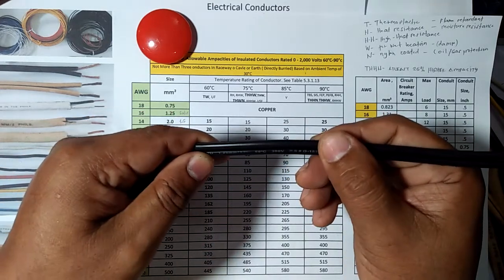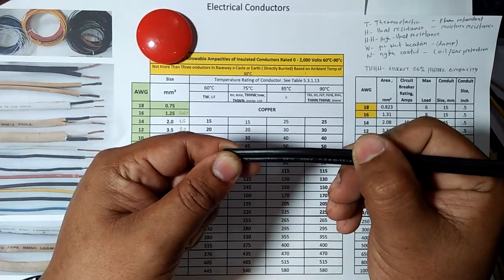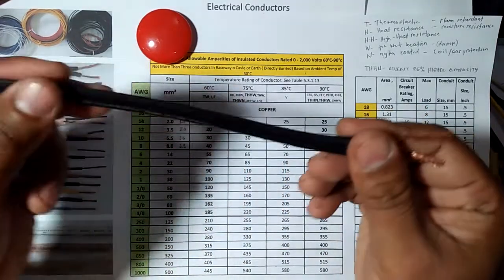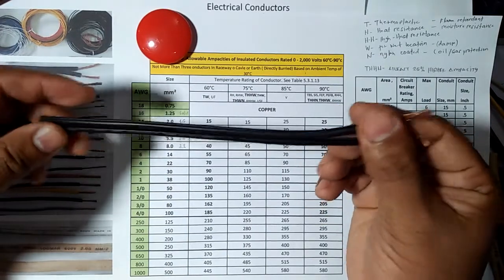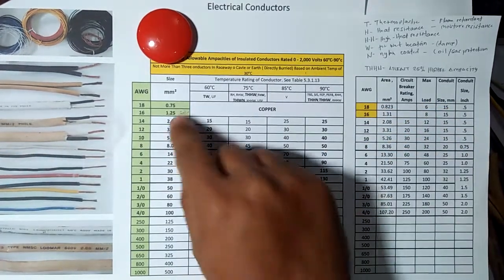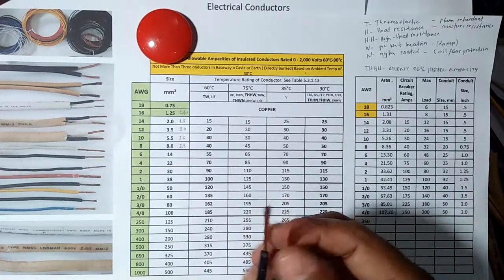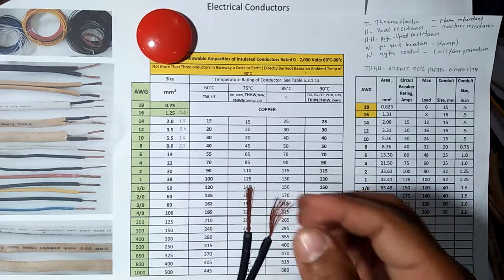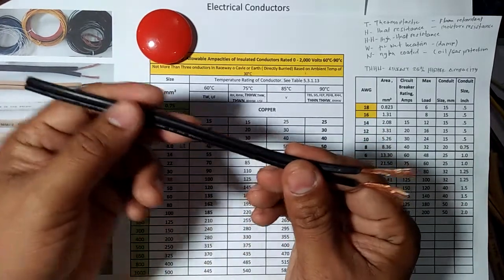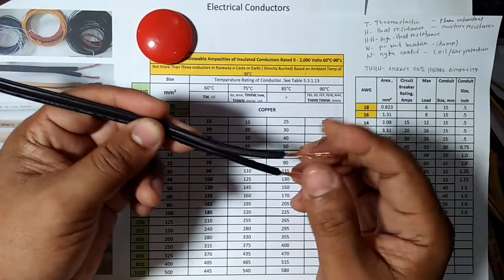60 degrees, 1.25 mm squared times 2C. So 2 conductors, 1.25 mm squared. 1.25 mm diameter. Ito po. Yan. So it's a stranded wire but with a very small strand. Because these flat cords are used for portable extension cords. This one.